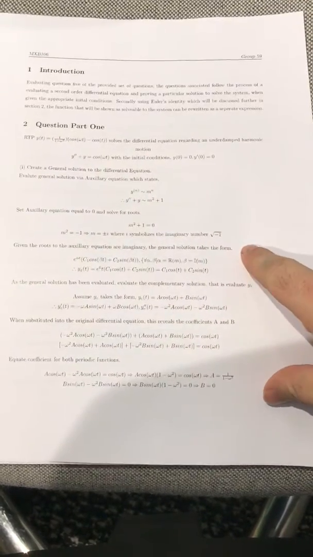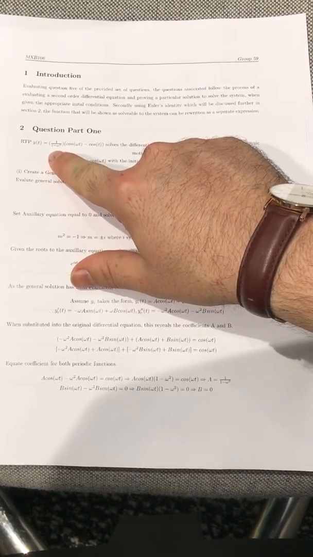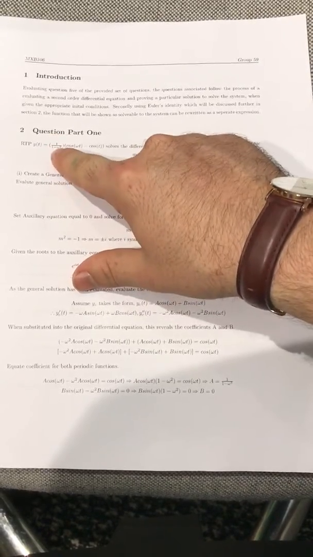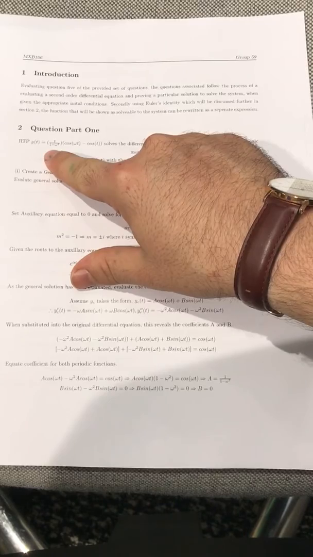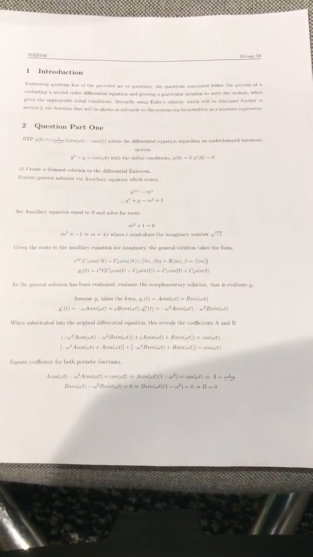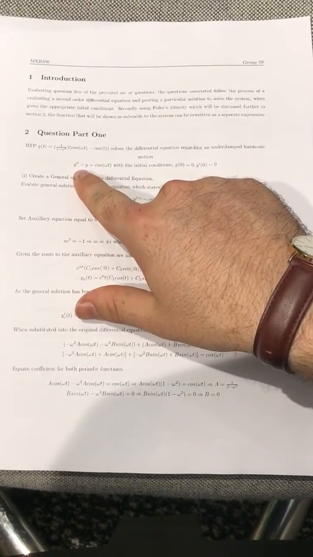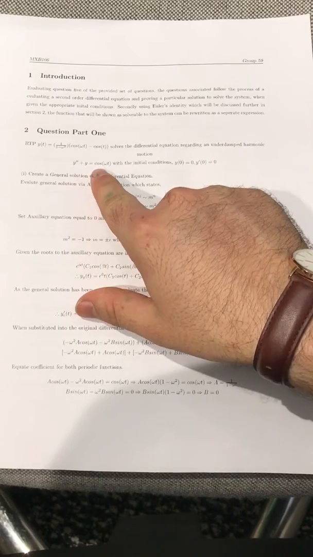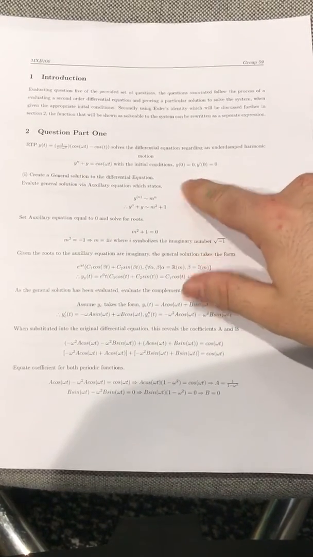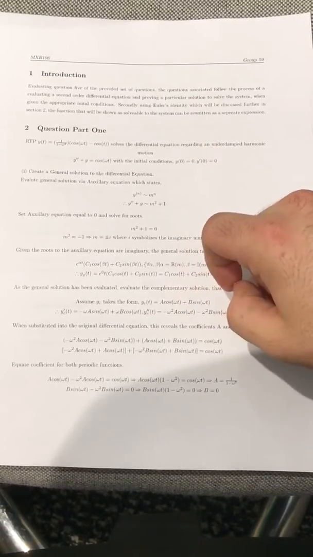So, to start off, the first part of the question talks about this solution here, y(t). Now y(t) states 1 over 1 minus omega squared, and I'm just going to call that my omega constant throughout this problem, outside of cos of omega t minus cos t. We want to prove that this solves the differential equation y double prime plus y is equal to cos of omega t, with the initial conditions given here, where both y and y prime equal 0 at 0.